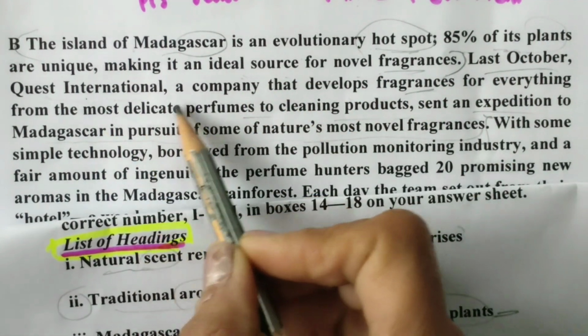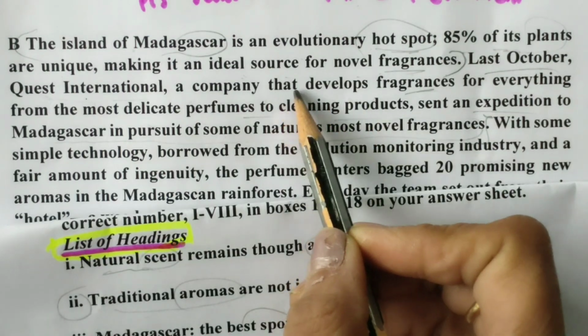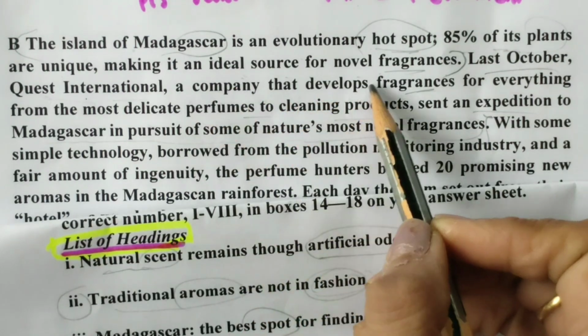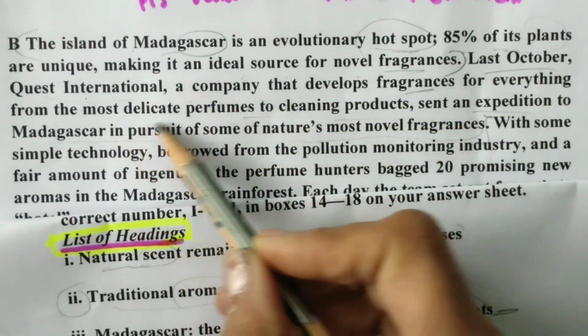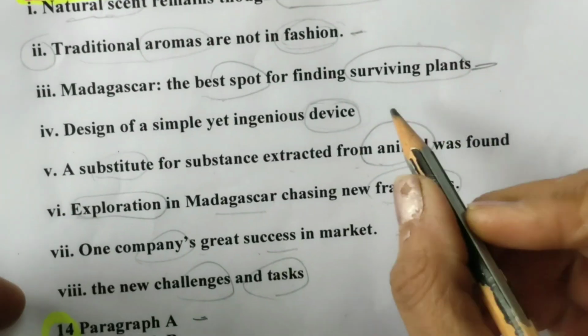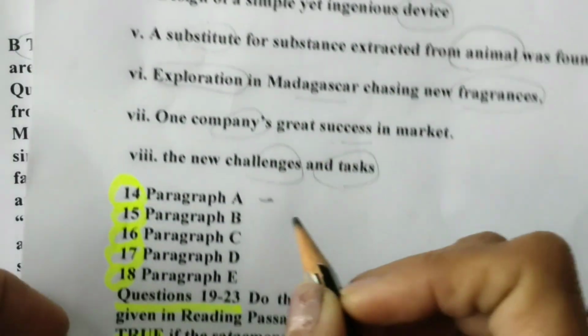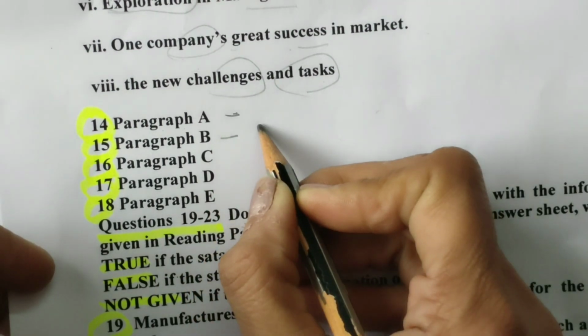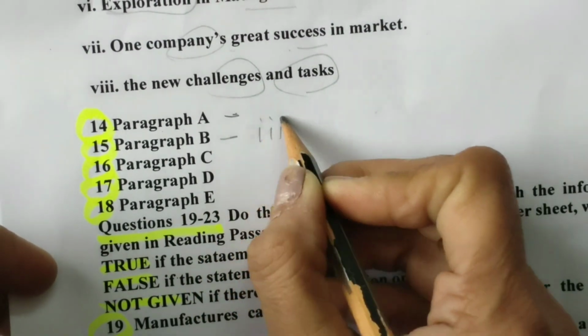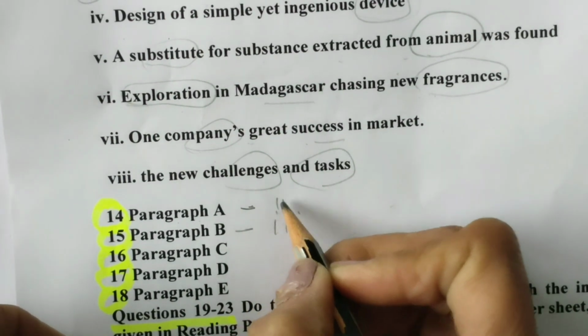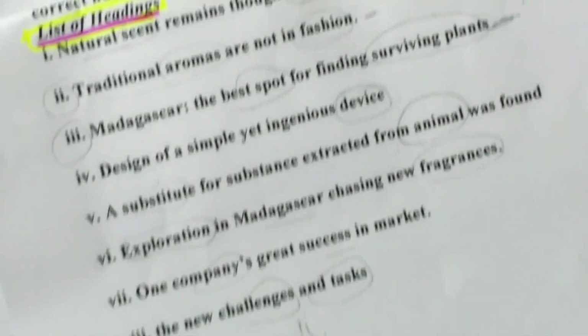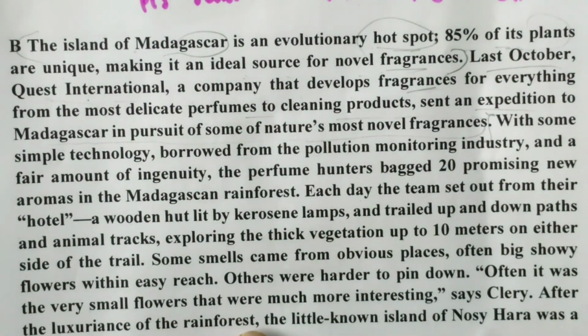And last year this company had visited, and that dwells fragrances for everything this and this. So that's why this will be the answer for this. Also we have selected for C, for B paragraph we have, so this, and here second number was there. Now C paragraph we will be reading.